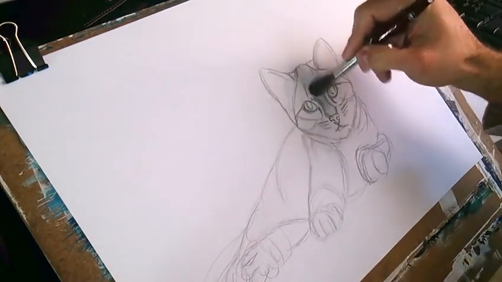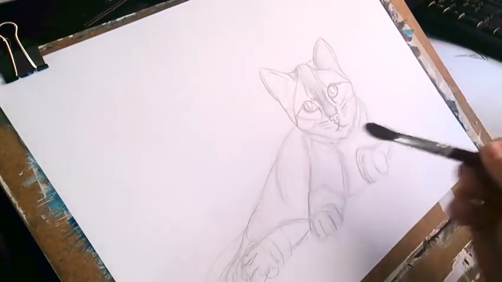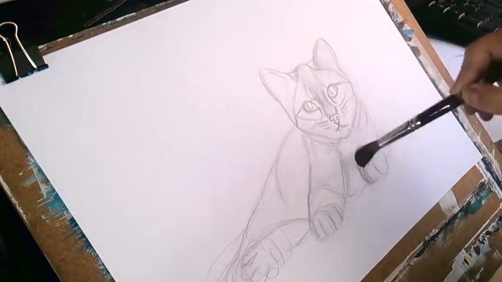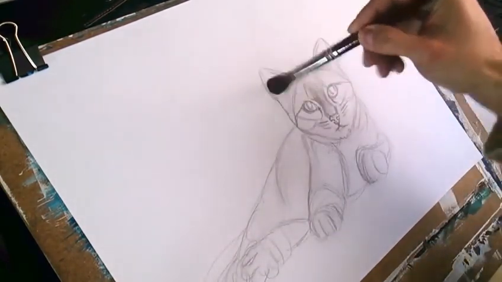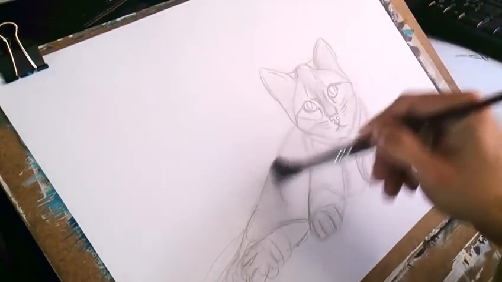Okay, now with the brush we blur the lines, okay, but not the eyes. Don't touch the eyes at all, no, and the nose.